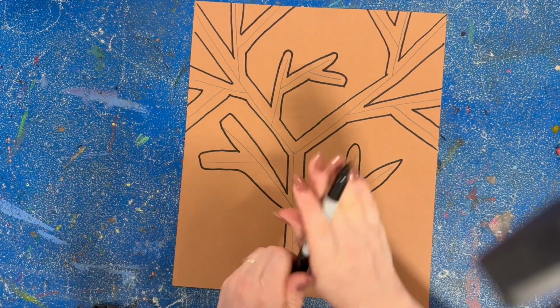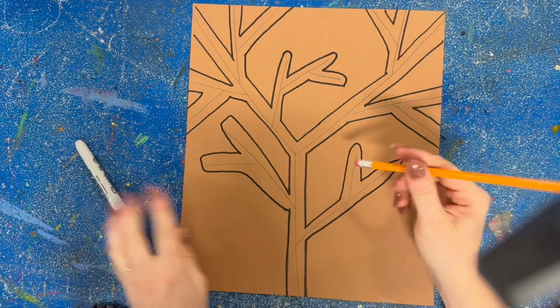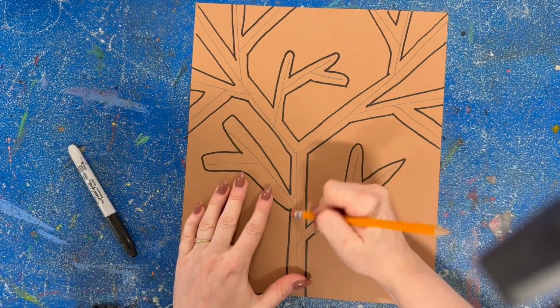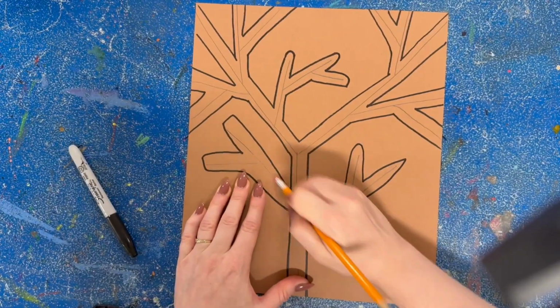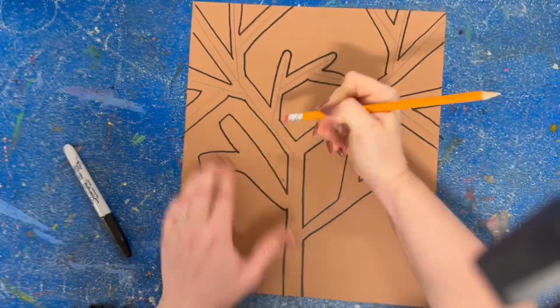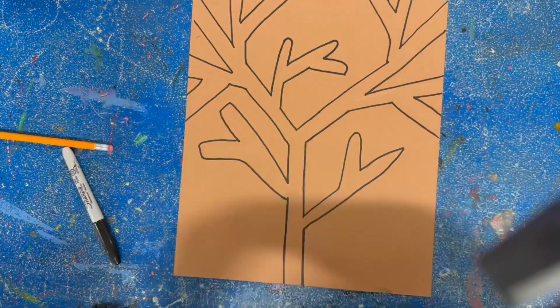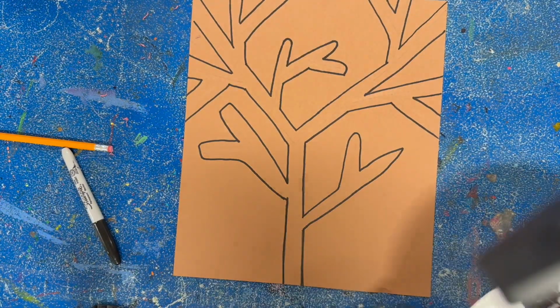All right, I finished my tree. I'm going to close my Sharpie and grab my pencil again. I want to get rid of all the pencil lines. So go ahead and take your eraser and just get rid of all those lines. Okay, now it's time to paint.